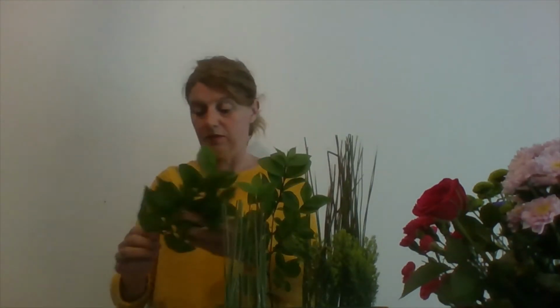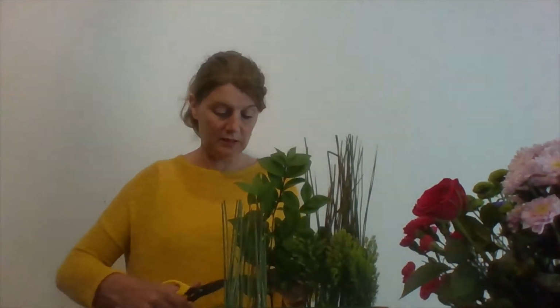Got some privet, fairly common foliage. I'm going to trim off some of the bottom leaves and fill in the back with that. So keeping it fairly tall. There's nice coverage on that. But there is a gap between that and the rushes, so I will be putting flowers in at the back in front of the privet and the rushes.